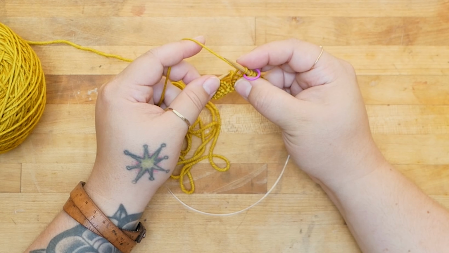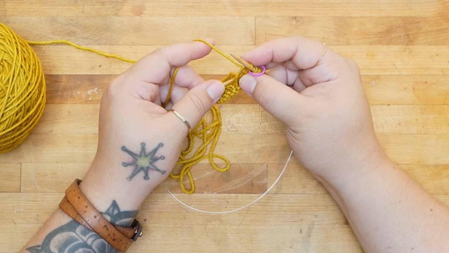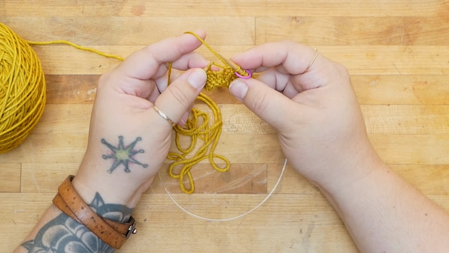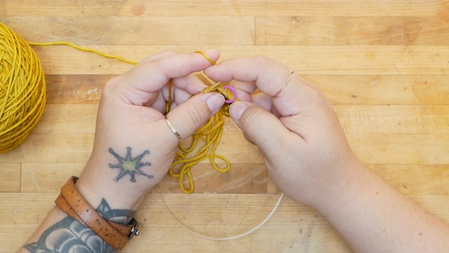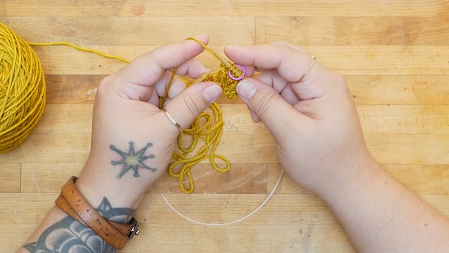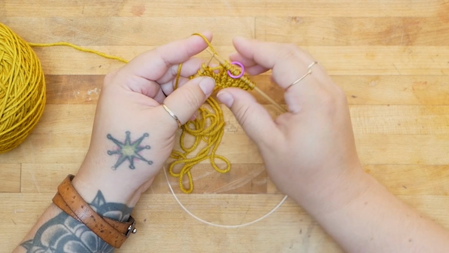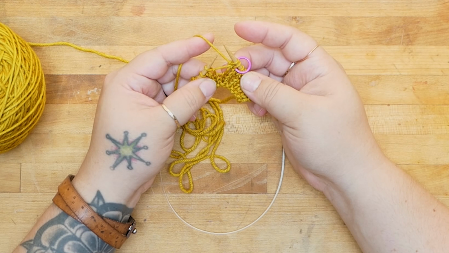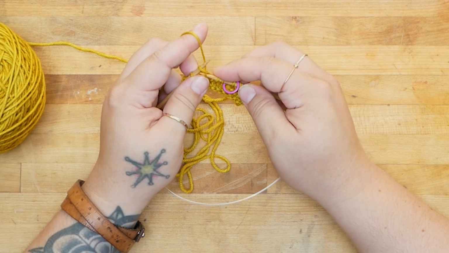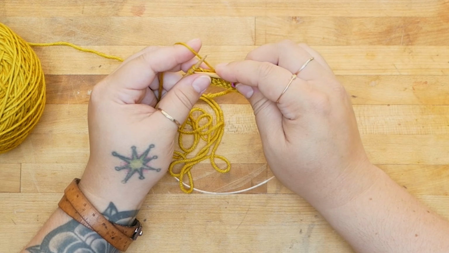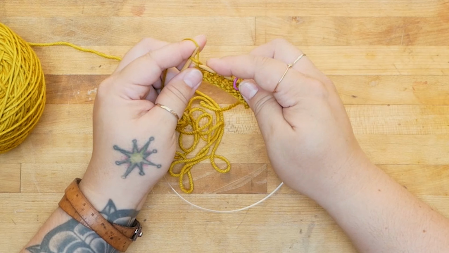So again, we're going to be using that strand right there in between both of our stitches, but this time we're going to pick it up from the back, and then we're going to knit into that stitch. And you'll see here that again, your needle's not going to want to go into that spot, but that's exactly where you want it to go. And then we've got our left leaning increase. And then we're going to knit to the end, and then let's do it one more time.